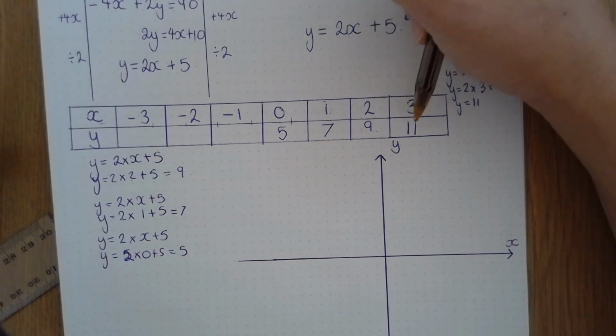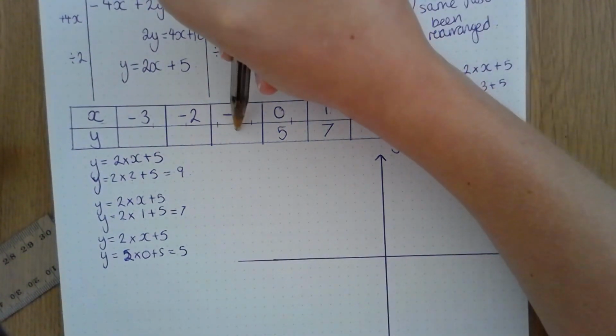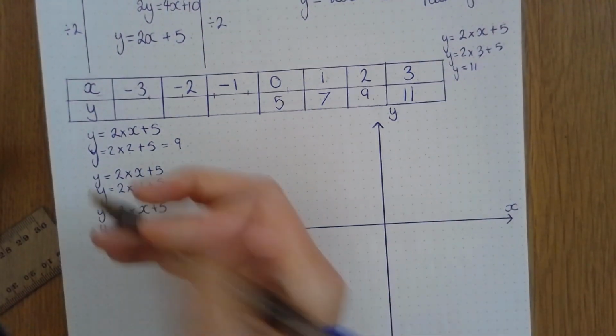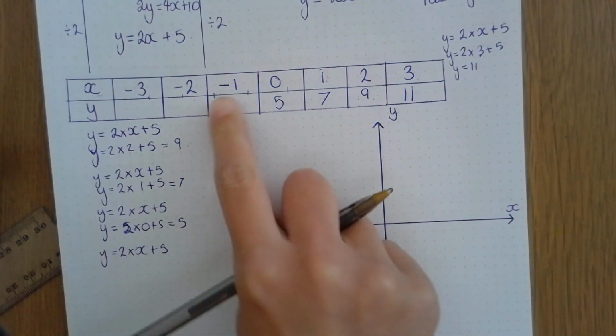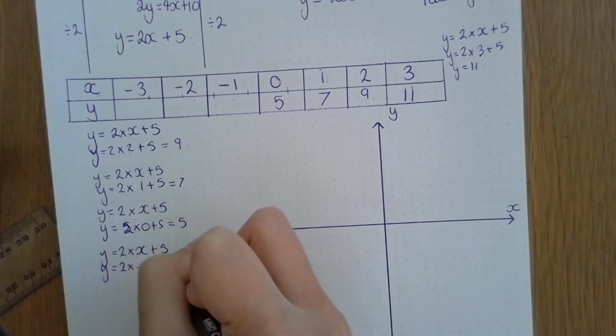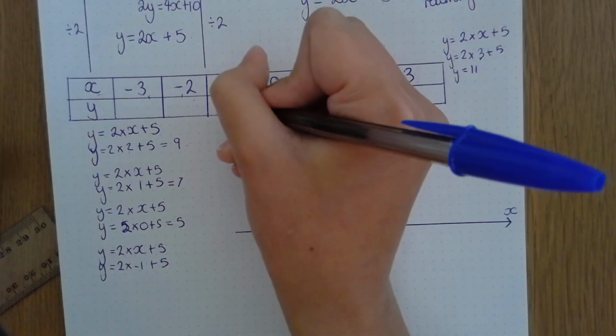Okay, and then we should be able to start seeing the pattern. 11, 9, 7, 5, and you should be able to predict what comes next. We're still going to write them. So y equals 2 times x plus 5. This time it's negative 1. So y equals 2 times negative 1 plus 5. 2 times negative 1 is negative 2. Add 5 is 3.